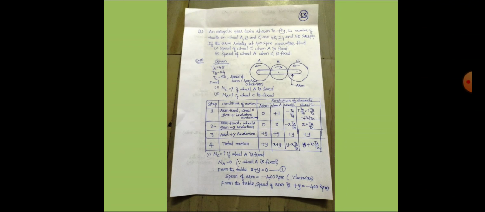So, as I told in the first problem, in order to keep sign conventions uniform in the entire class, you please remember anti-clockwise is positive and clockwise is negative. Thereby, speed of arm is equal to 400 rpm, and in the bracket write down clockwise.